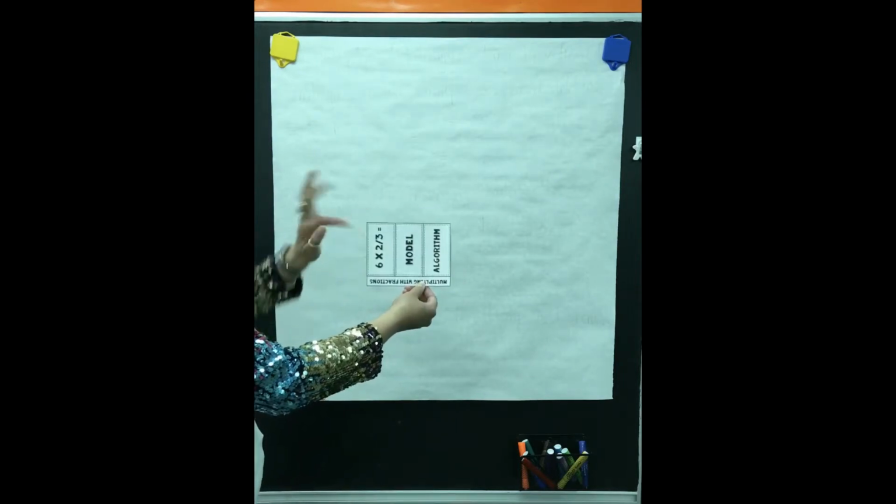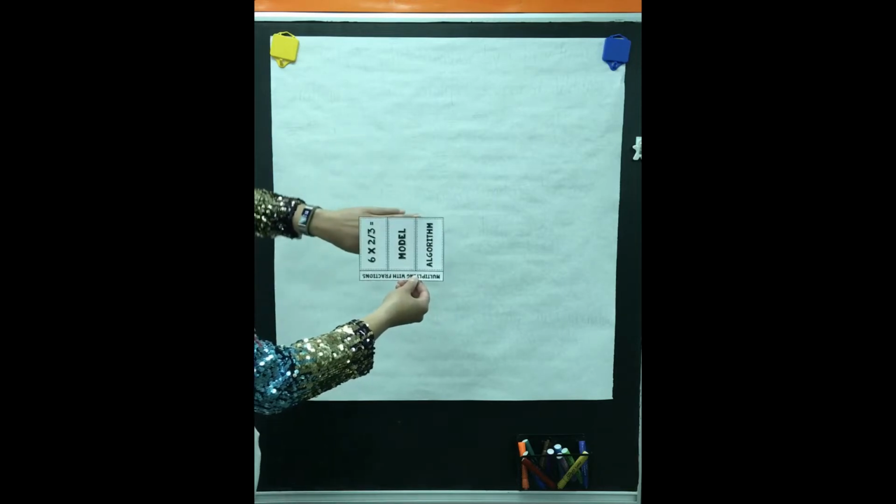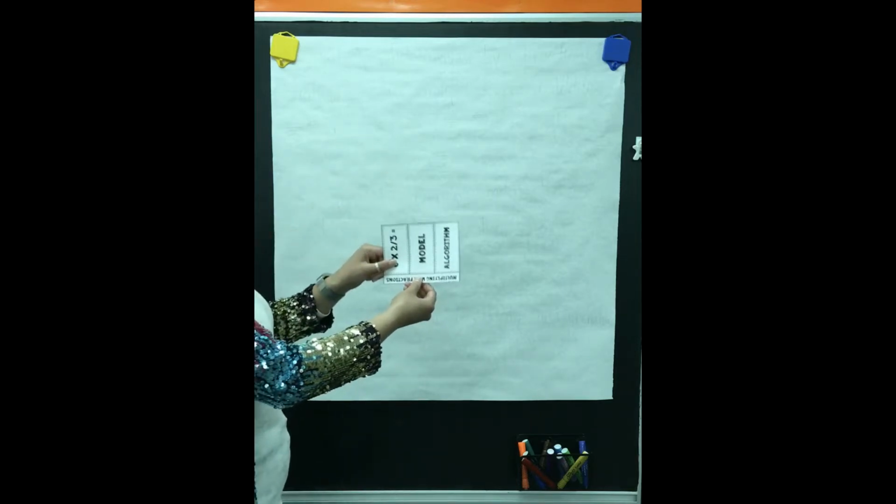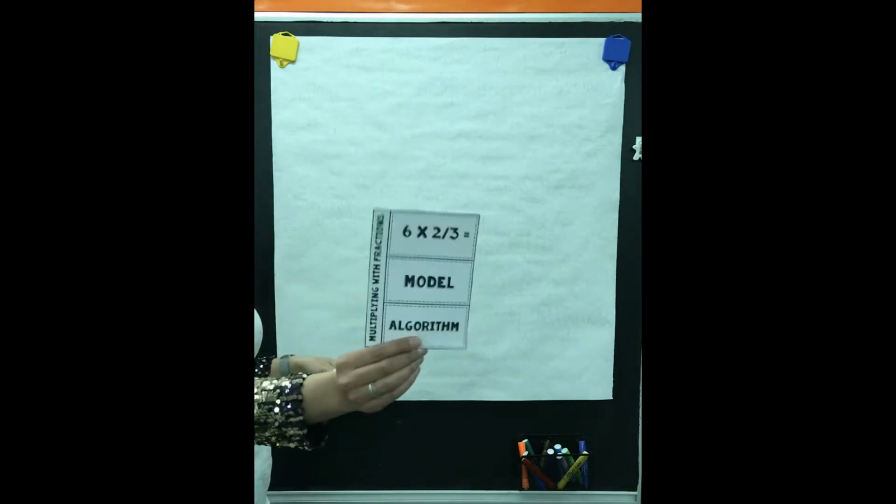And then do the work for this on the flaps, as opposed to normally when we do it on the paper. So you're going to need this for today's thing, and this is going to go on page 70.